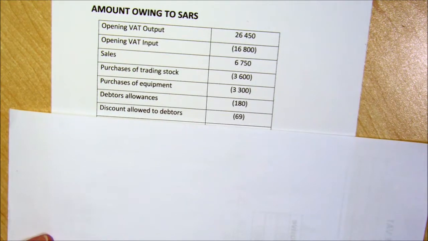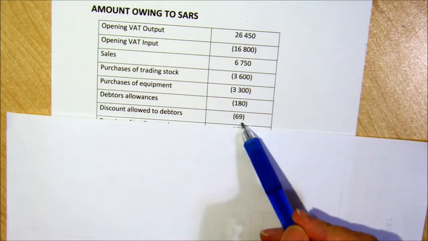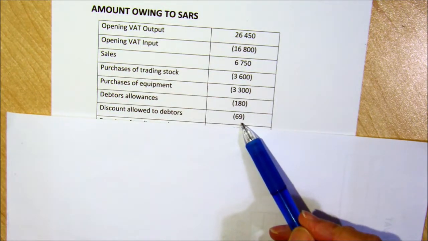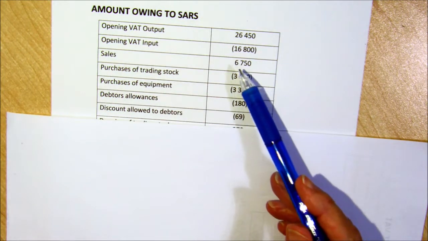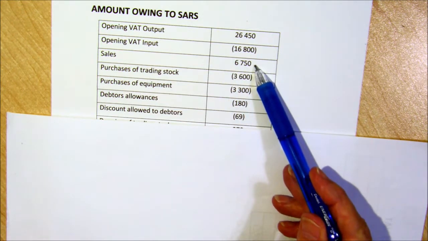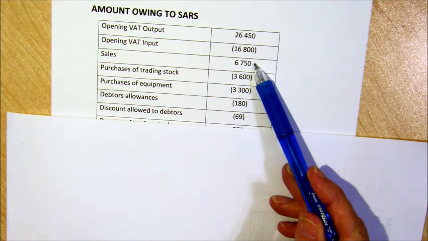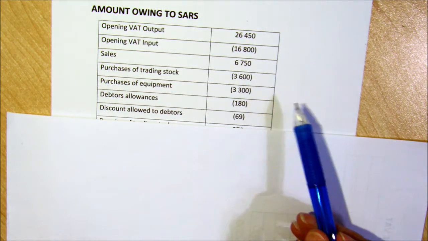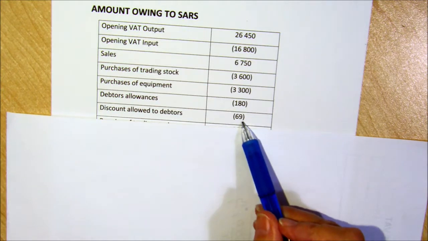In a similar vein now, if you allow your debtor a discount, now let's go back, you charged a debtor 6,750. Let's assume this is one debtor. When that debtor came to pay you, you gave them a discount. So you're not going to get the full amount owed. And therefore, a portion of that, the VAT amount, you don't have to pay SARS.